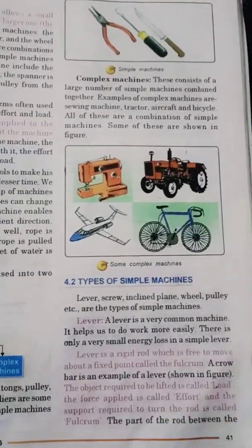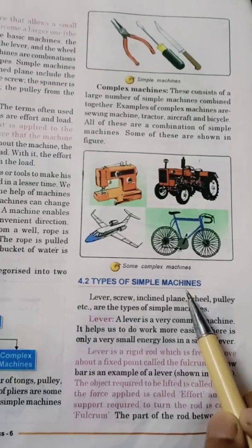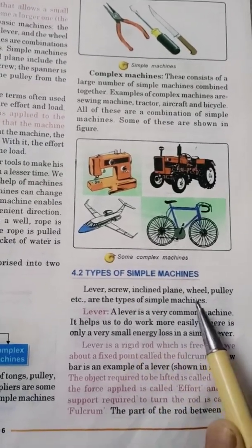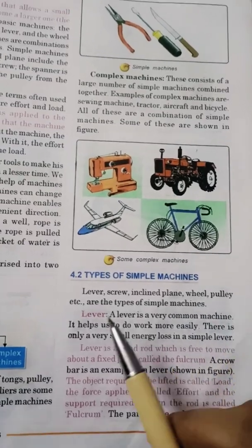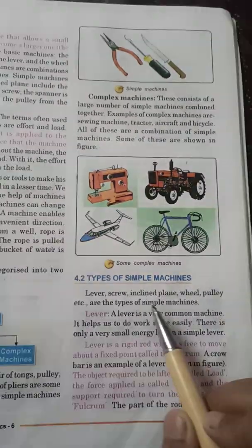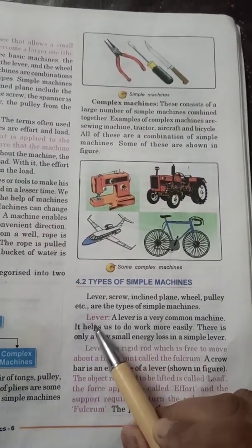Now today we are going to begin with types of simple machines. Now see, lever, screw, inclined plane, wheel, pulley, etc. are the types of simple machines. This I have learned in our last class also, right? Now the first one we are going to learn about is the lever.